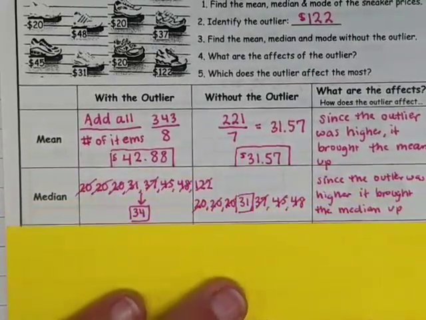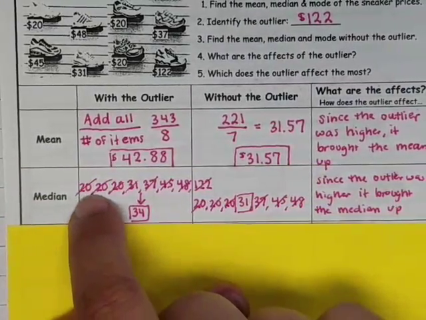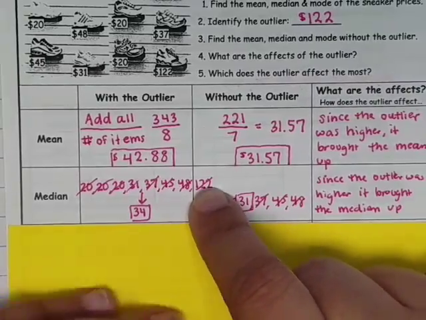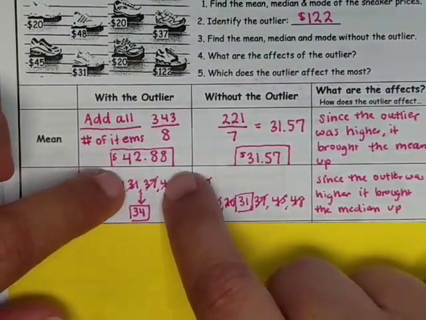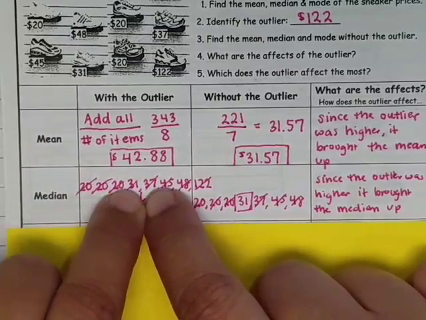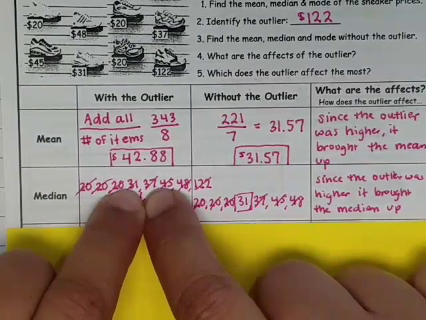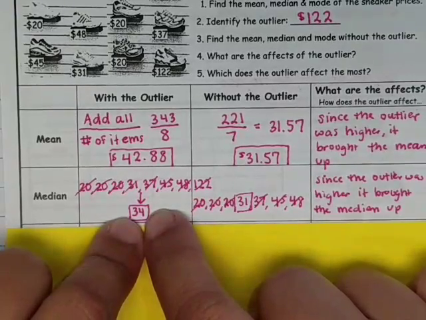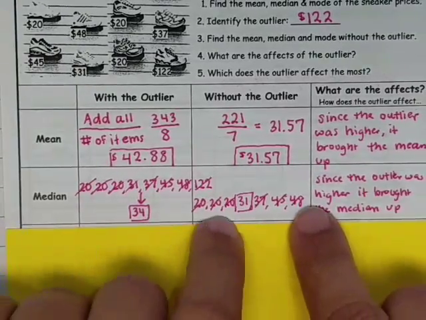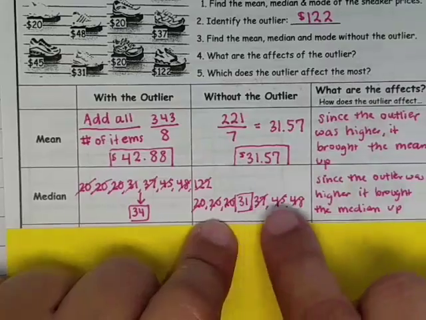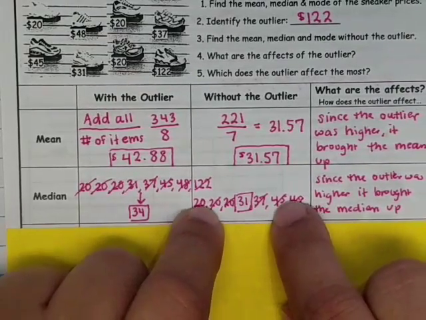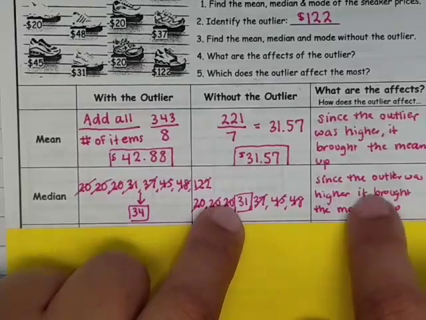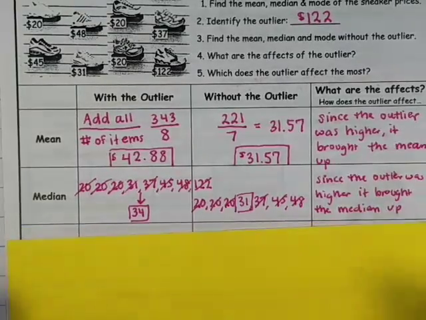Next is the median. The median is the middle number. So I went ahead and put my numbers all in order from least to greatest. And then I kind of did my little chop chop suey. So I kept going into the middle. And then I saw that it was going to be between 31 and 37. So I found their average. So I added 31 plus 37 and divided by 2 and got 34. So 34 was the median. Then when I took the outlier away, I then found the median between the 7 sets of data. And I found that it was 31. So since the outlier was higher, it did bring the median up.